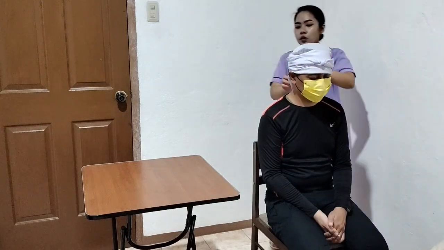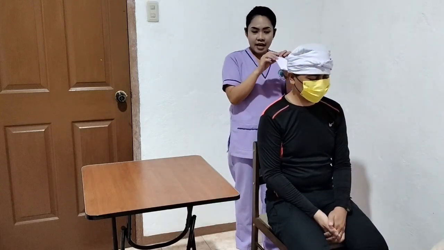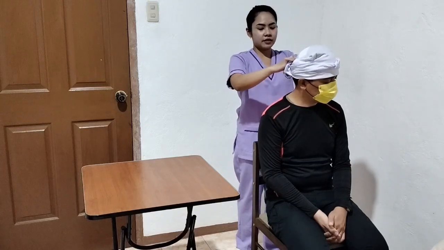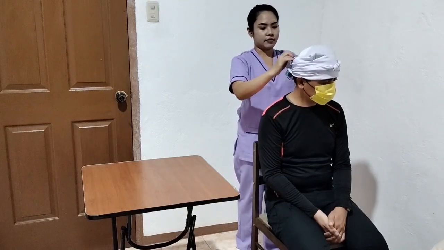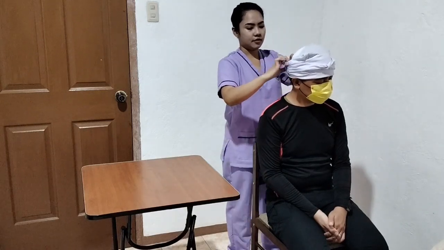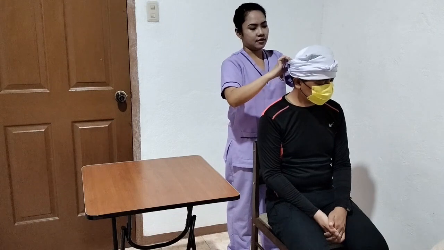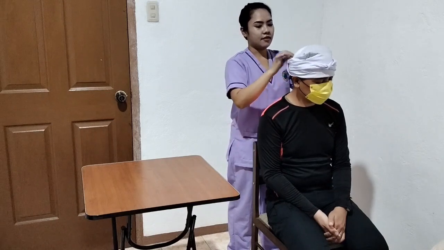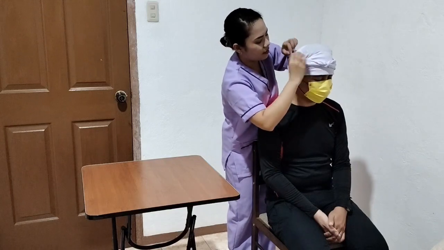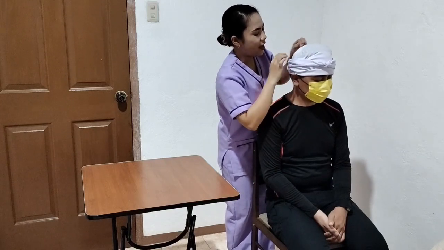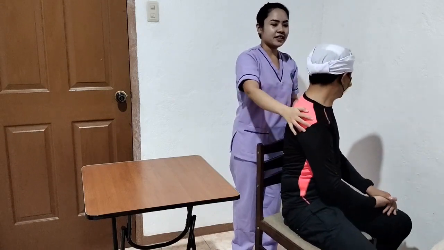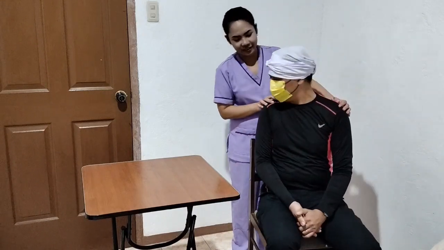And you need to fix the apex at the back by tucking it on the folded sides. Can you please turn around? So that is the scalp bandaging.